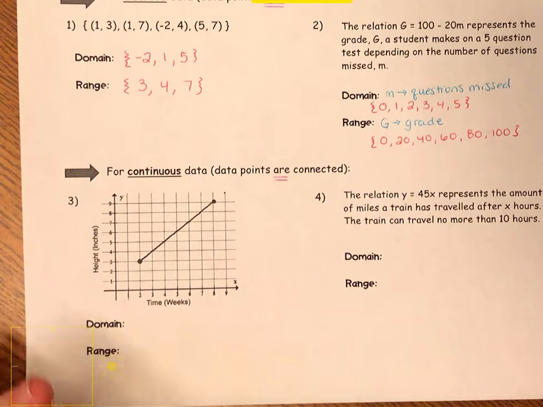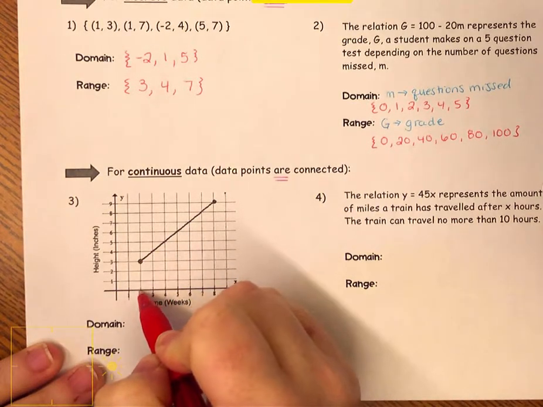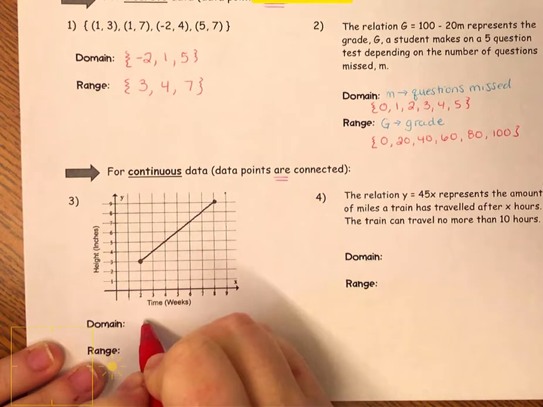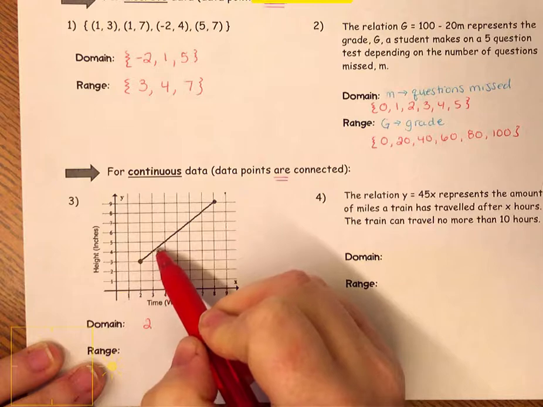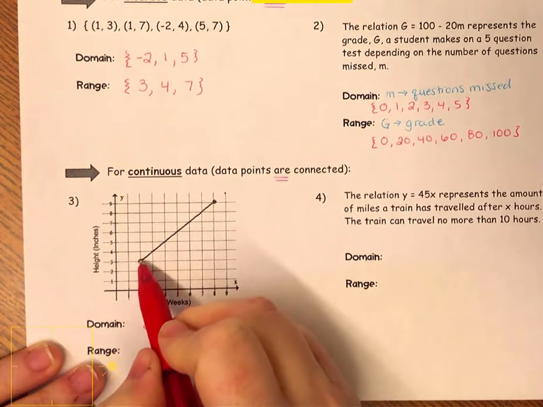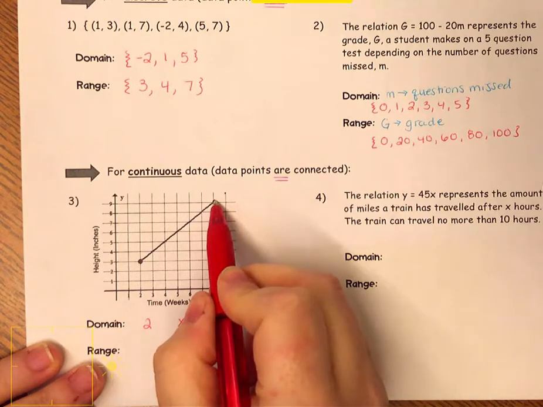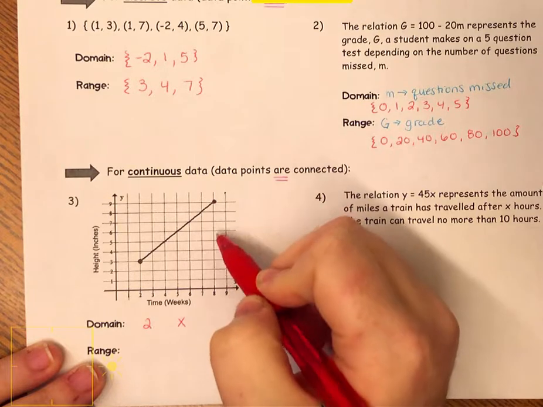So the furthest number on the left is at 2. So I know my domain will start at 2, and I'm going to include all of my x values. So x's will be in the middle because I have a starting point and a stopping point. So that x value that it stops at is at 8.